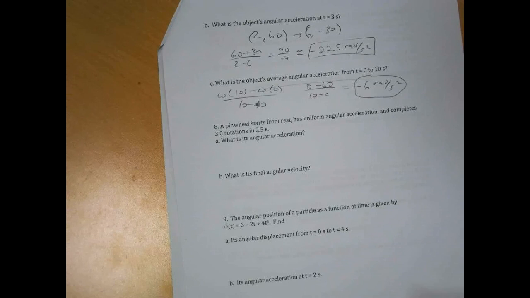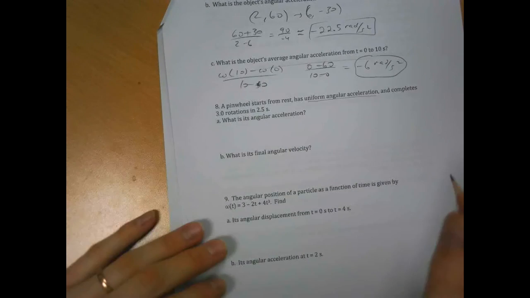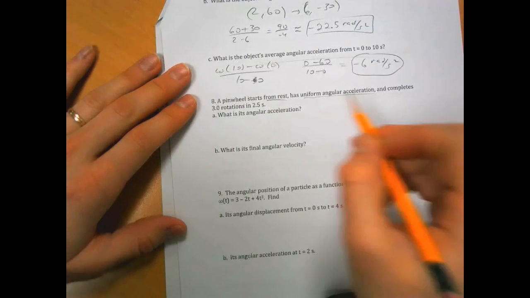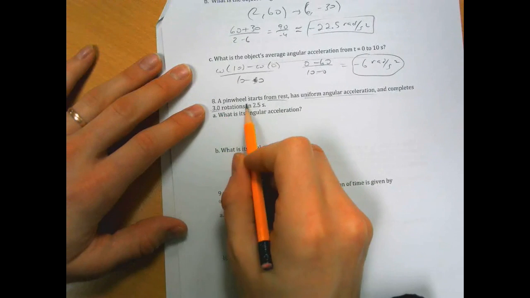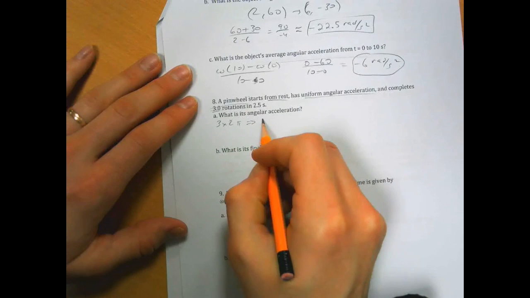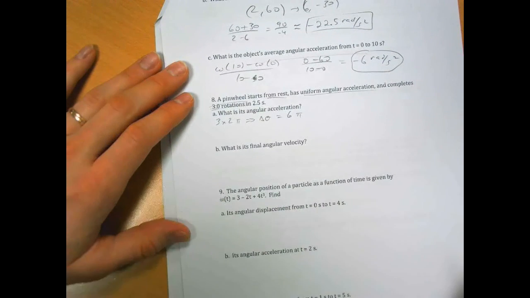Next example, a pinwheel starts from rest, has uniform angular acceleration, and completes 3 rotations in 2.5 seconds. For something like this, since we have uniform angular acceleration, that means we can use our rotational kinematic equations. Since it starts from rest, we know omega naught is 0. 3 rotations is an angular displacement of 6 pi radians.